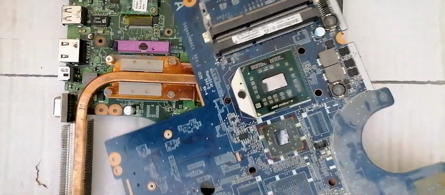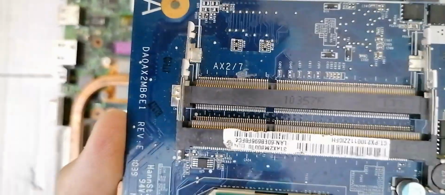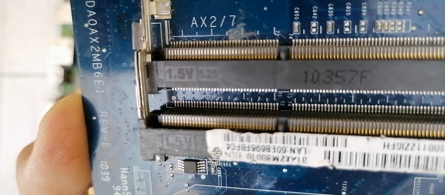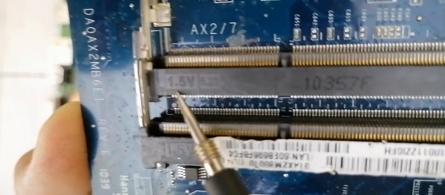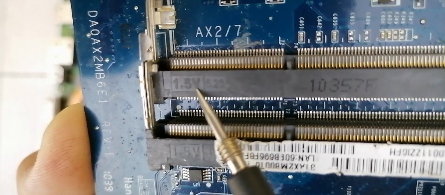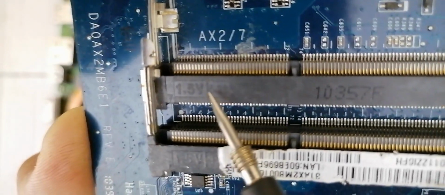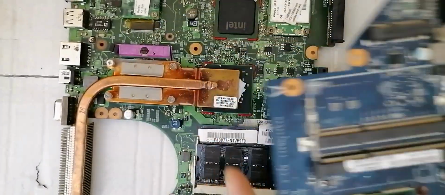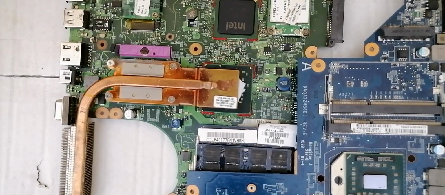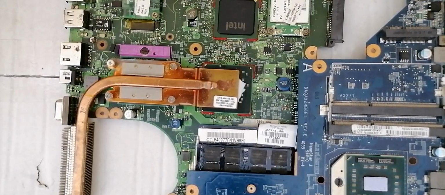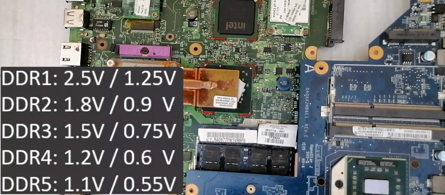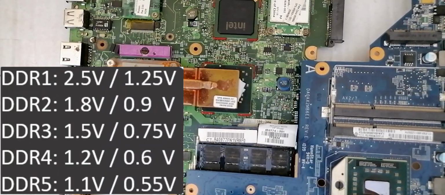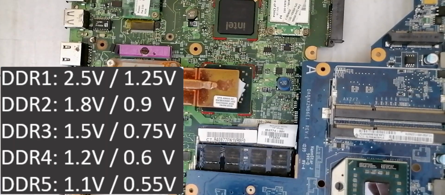I will show you another motherboard. Let's see the slot of this motherboard. As you can see, we have 1.5 volts here as the voltage for RAM, which means this is DDR3. So based on the voltage we identify whether the RAM is DDR1, DDR2, DDR3, DDR4 or DDR5. You're going to see on the screen the types of RAM and their voltages.